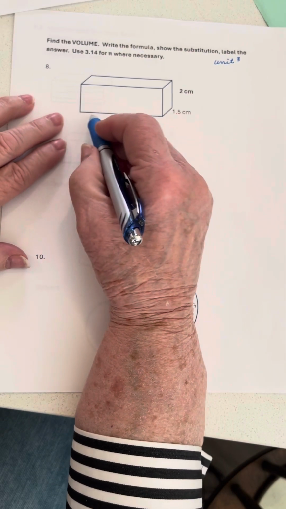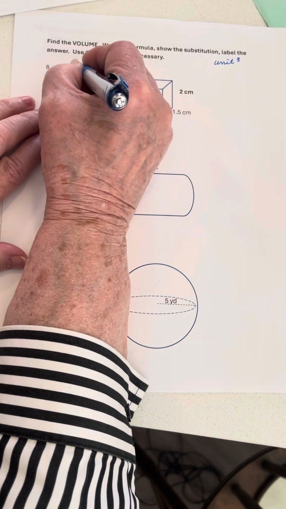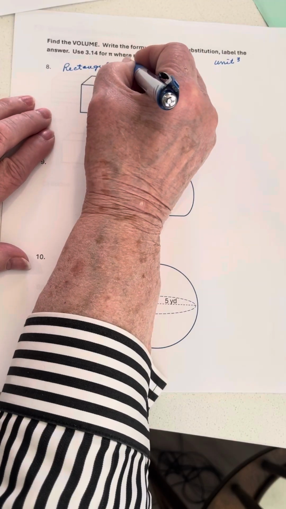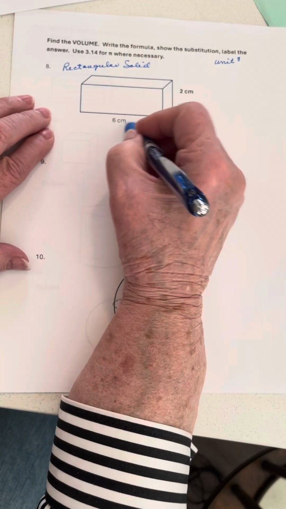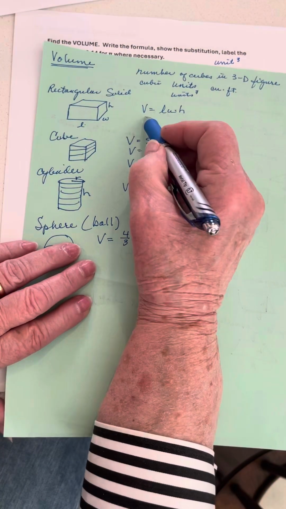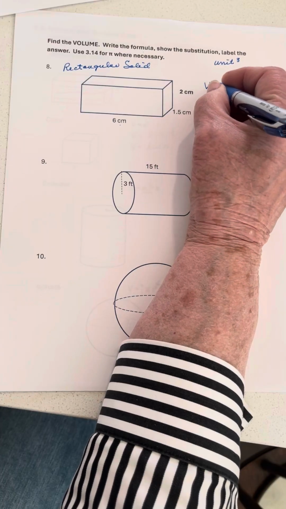So here we have a rectangular solid. And here's the 3 dimensions, and we're going to look at our little cheat sheet. Our formula is the length times the width times the height. So we'll write that formula.